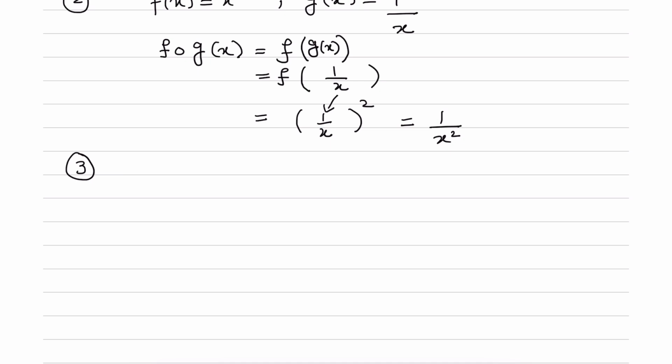So we have f of x equal to x plus 7, and we have g of x as, let's say, 1 over x plus 20. Now we are going to compose, let's say, g ∘ f.